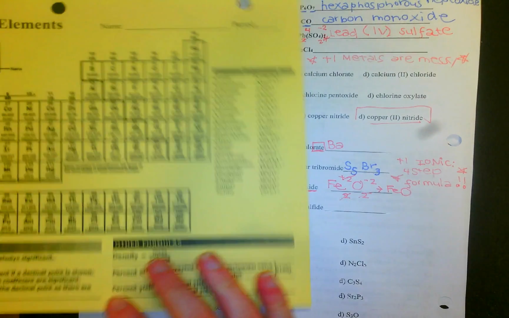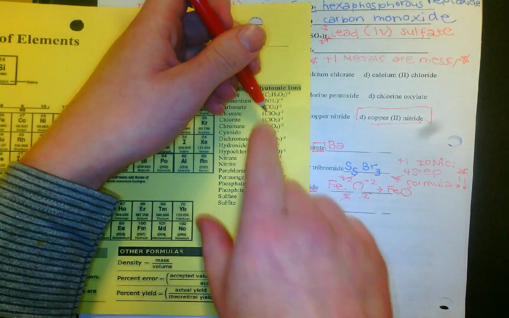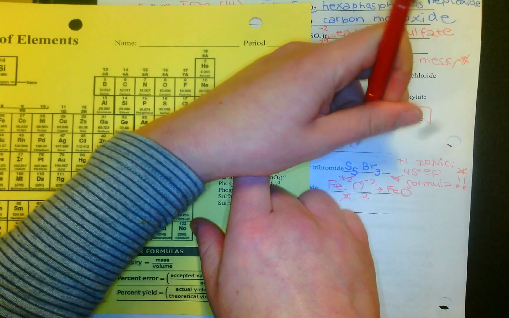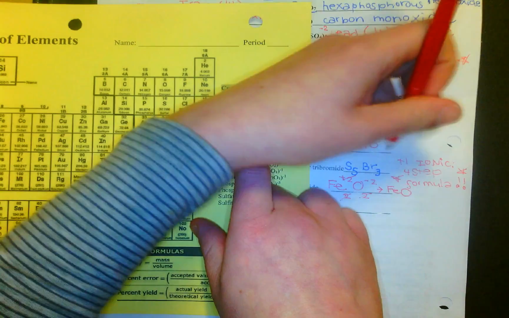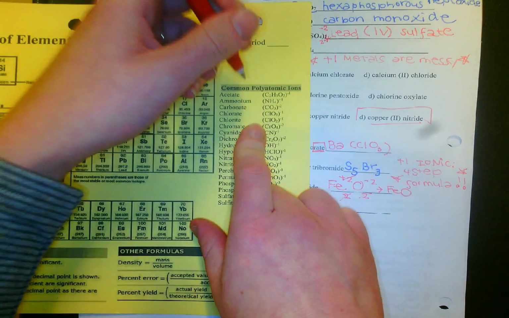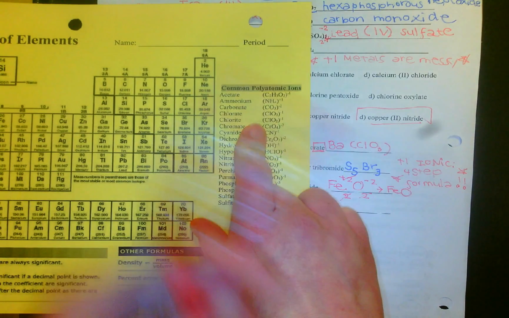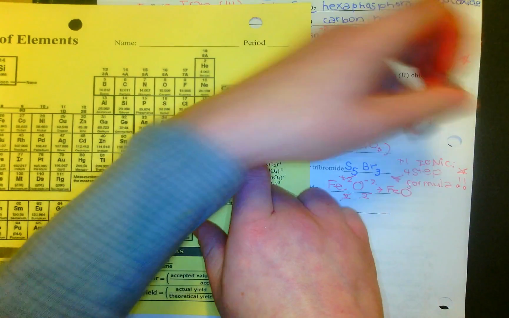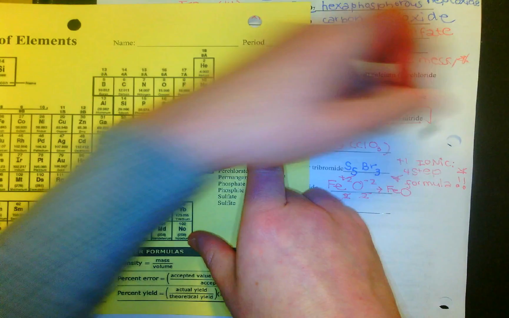And I'm looking for chlorate, and then I'm going to copy down exactly what I see. So chlorate is ClO3. And now we'll fill in our charges. Barium has a charge of +2. Chlorate has a charge of -1.